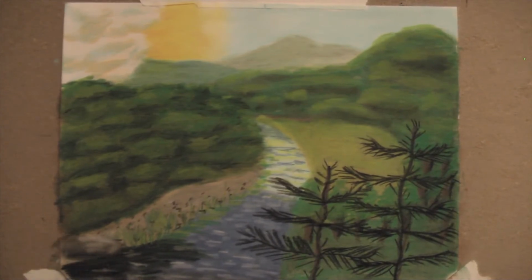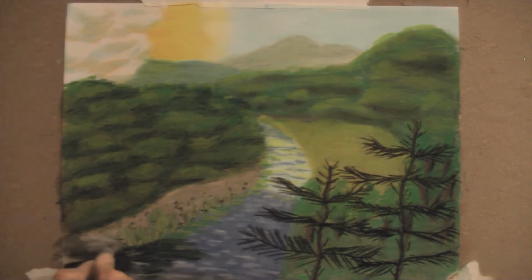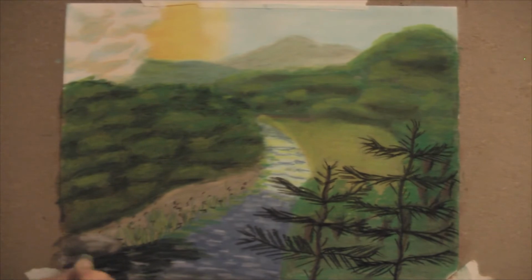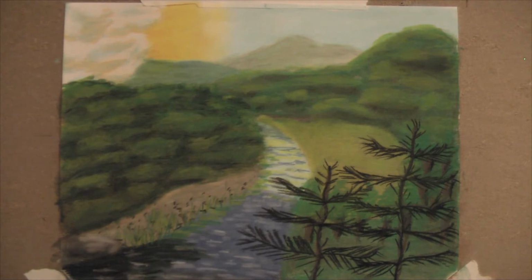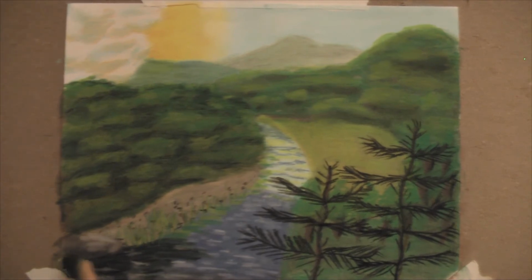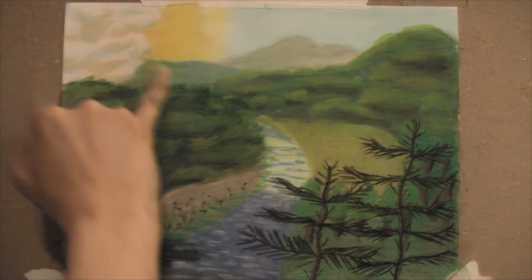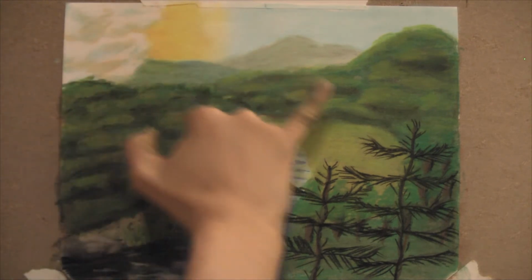Okay, and a little bit more dark shadow and shape to it. And fill in that bit of sand to make it shady. Okay, now we're going to look at the sunlight coming through.